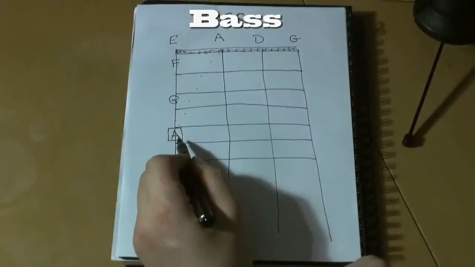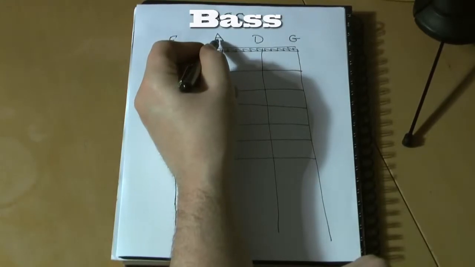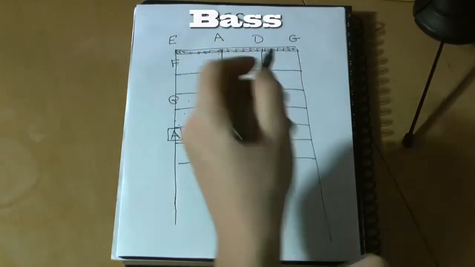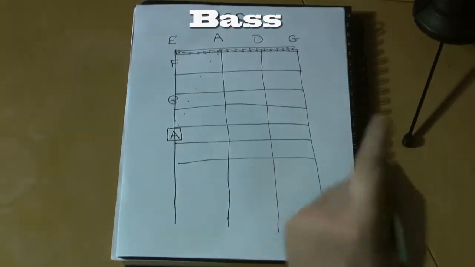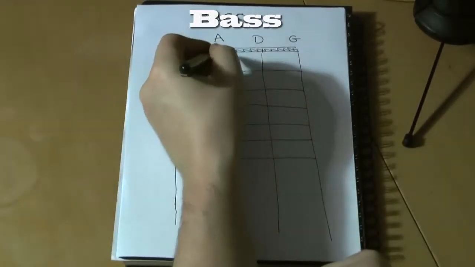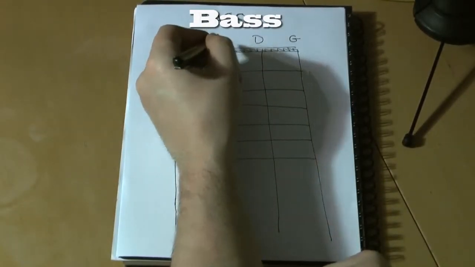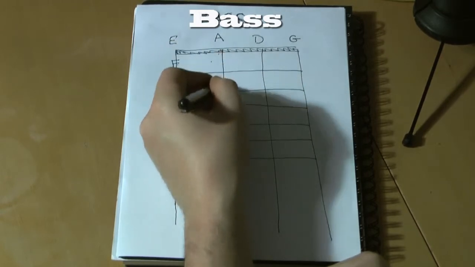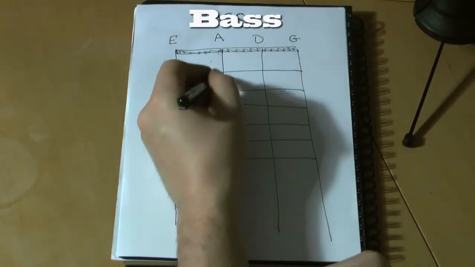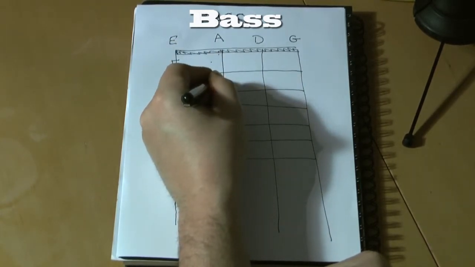Okay, so we're on to the A string. So A to B. A to B is a tone again. So it's 2 frets from the open string. This would be 1 fret, and we need 2 frets. Okay, so B is here.